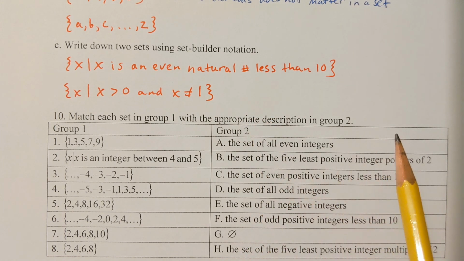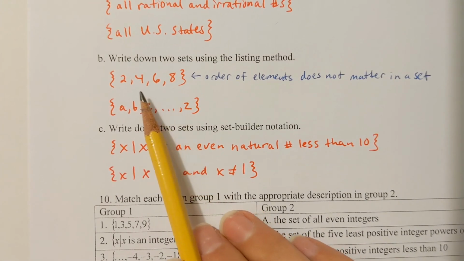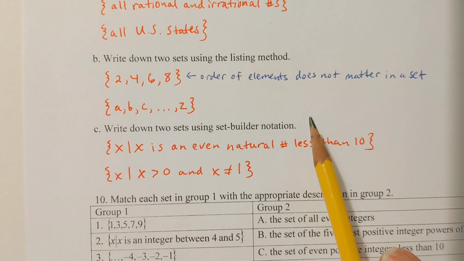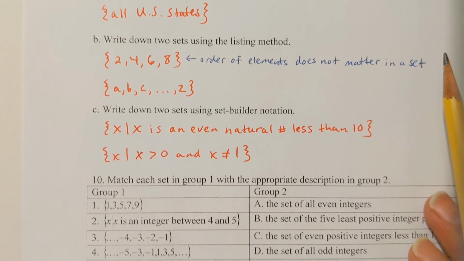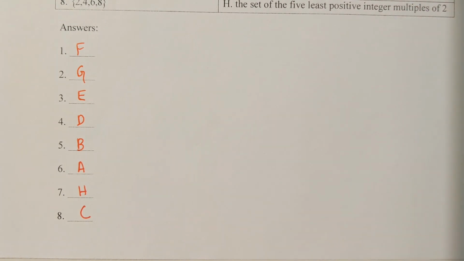So there's a couple of different ways that I can say this, and of course, I've got the same set written up here, right? So if I were to use the listing method. We'll go ahead and stop right there.